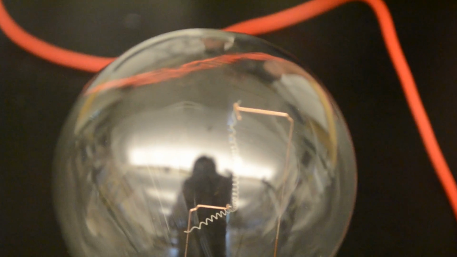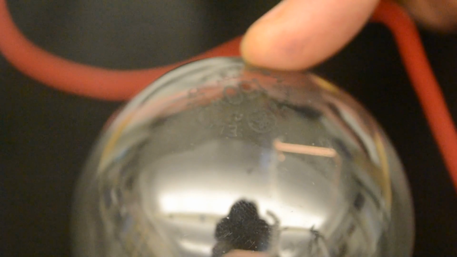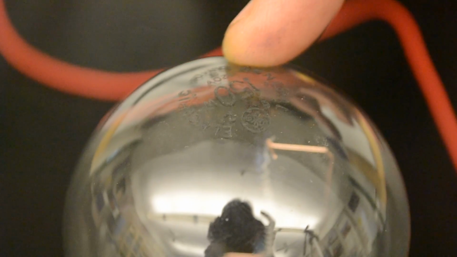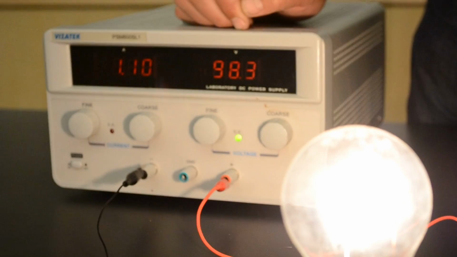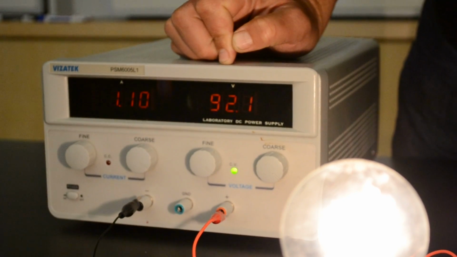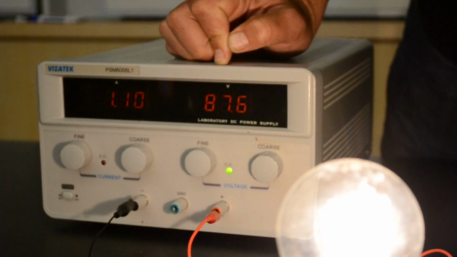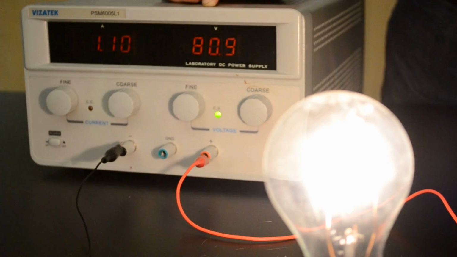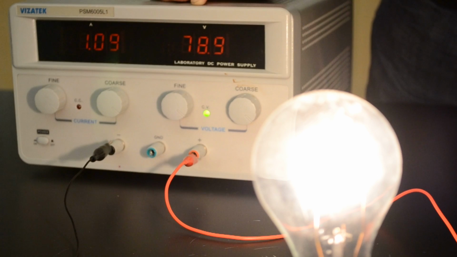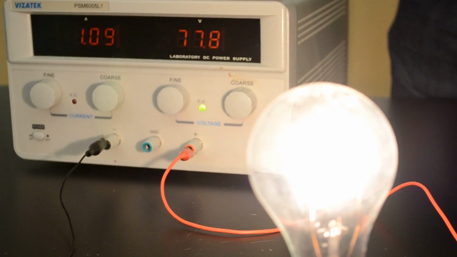The reason is it's only 150 watts when run at 120 volts, which is your standard voltage in US households. But my power supply, as you can see, only goes up to, well, right now it's up at 90, but dropping quickly. It'll stabilize around 70 volts. Oh, yep, it's still dropping.